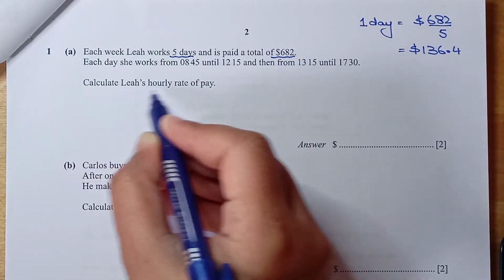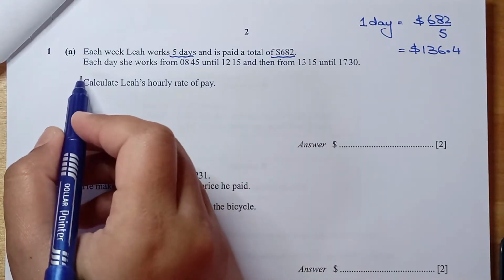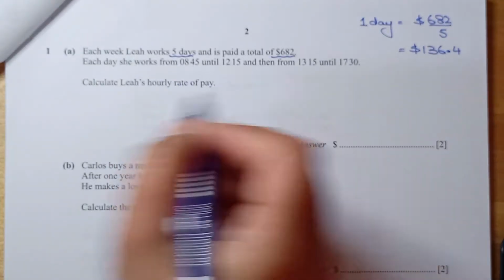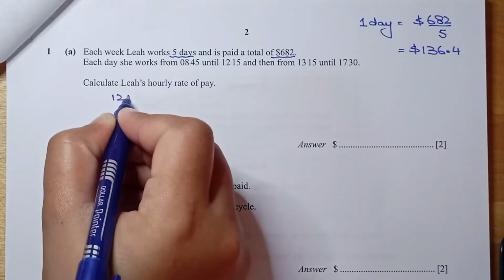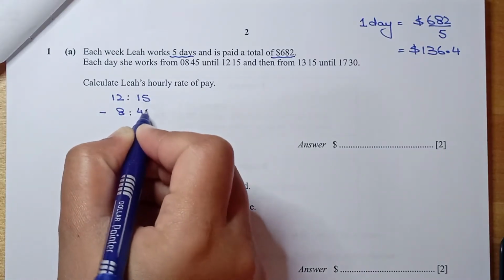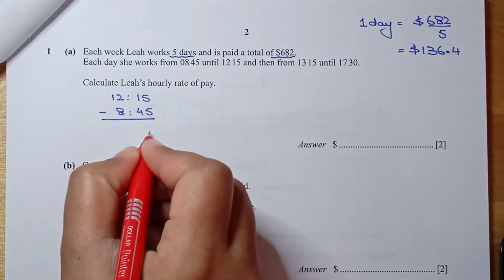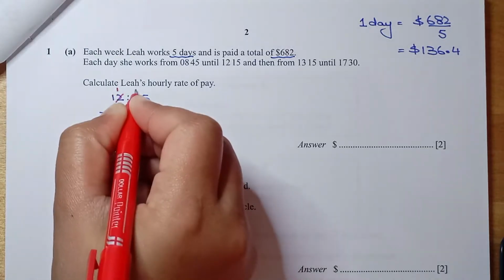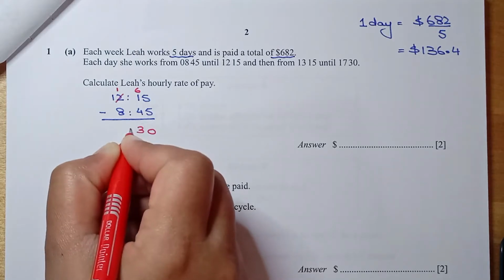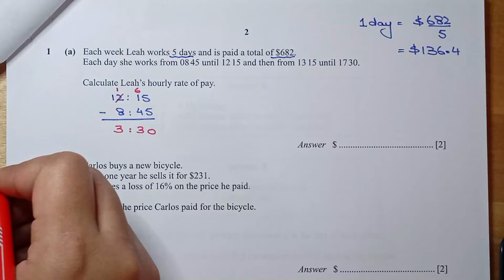Each day she works from 8:45 until 12:15, and then from 13:15 until 17:30. Now calculate Lee's hourly rate of pay. First we need to find the total hours she worked each day. From 8:45 to 12:15, we need to do 12:15 subtract 8:45. So 5 minus 5 is 0. We have 11, and 6 minus 4 is 2, and 2 plus 1 is 3. And 11 minus 8 is 3. So 3 hours and 30 minutes.